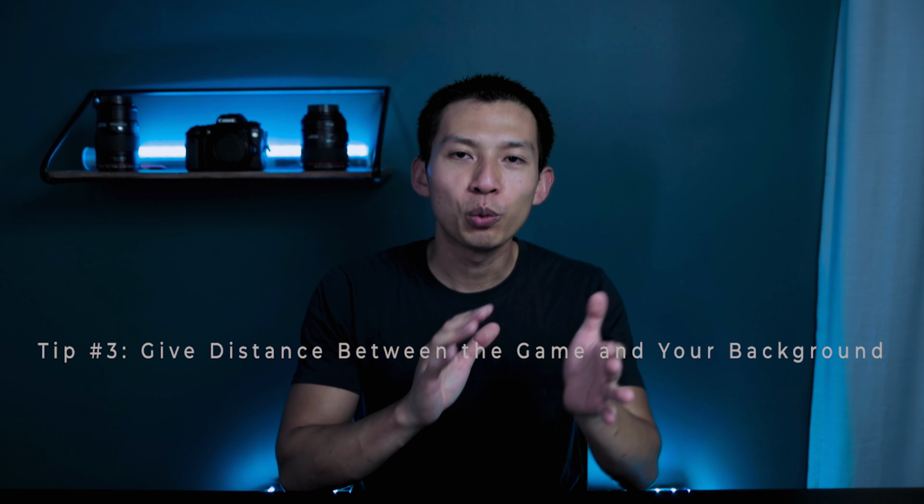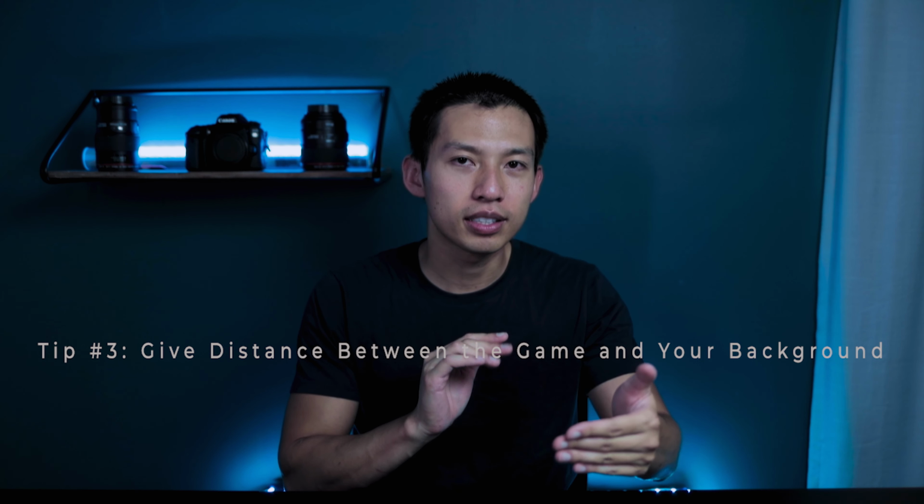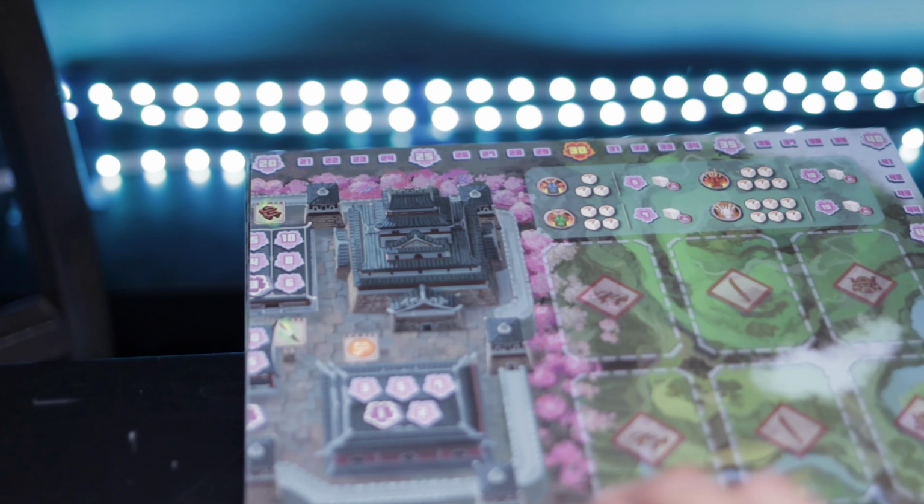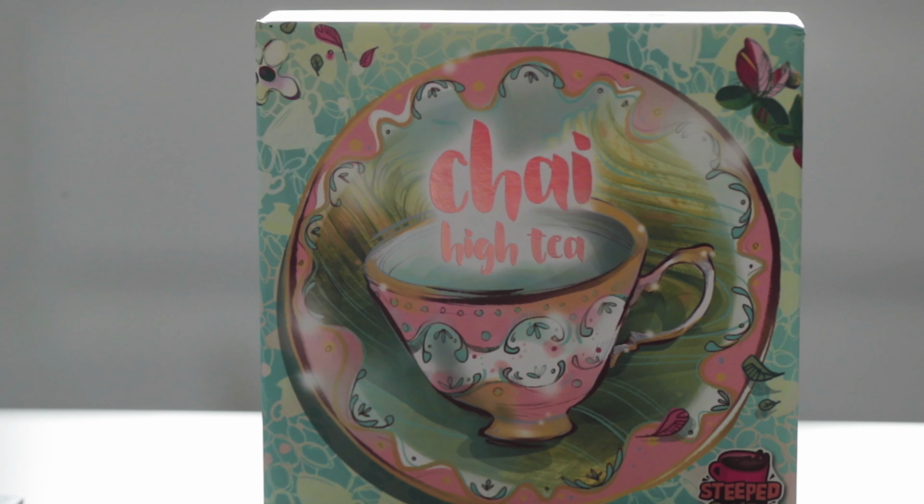Tip number 3, you want to give distance between your components and the wall or your background. When you do that, your camera is now going to give a better bokeh, which is that blurred background, to your footage. Combine that with a hair light. A hair light is like a backlight, like I'm showing you right here. Combine that with a backlight and it gives you a very, very dreamy, focused, just a very buttery, delicious, good look.